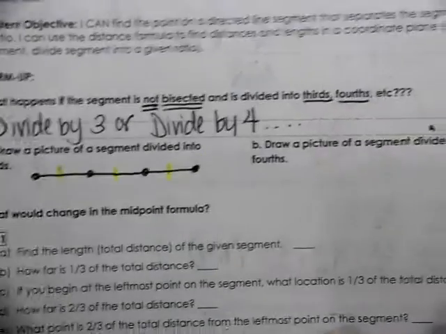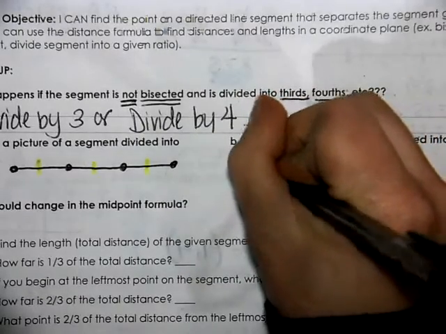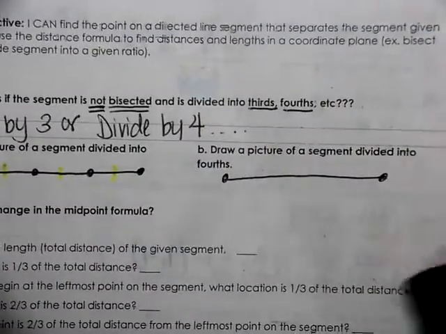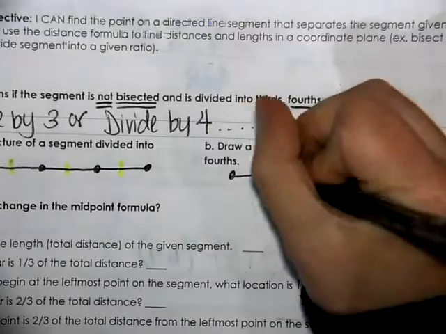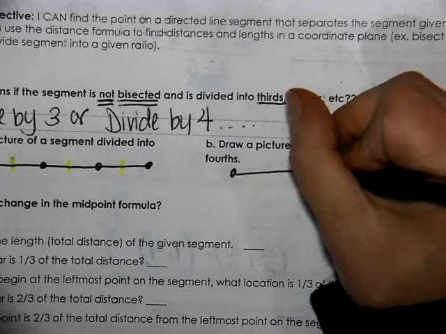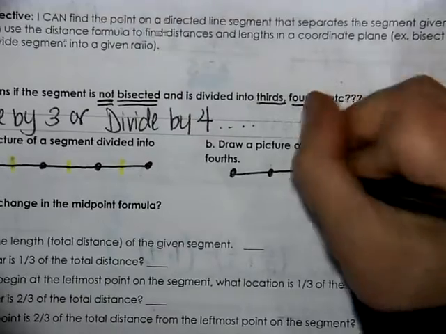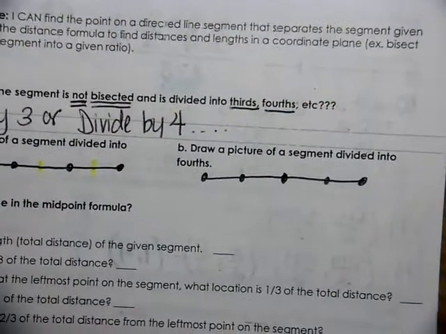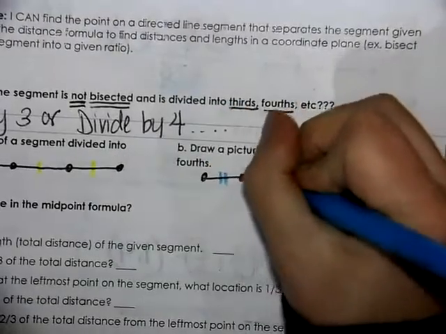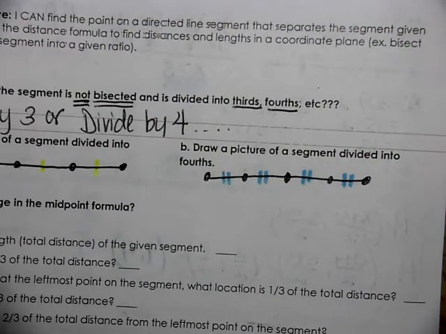If I were to draw a segment that is divided into fourths, what would that look like? Well, let's draw a segment and let's divide it into fourths. I would probably need to space it out a little bit. Maybe have like a midpoint and then like a point right here and a point right here. And I would know that it would be divided into equal pieces because I would see tick marks that would match. 1 tick mark, 2 tick marks, whatever the case may be.